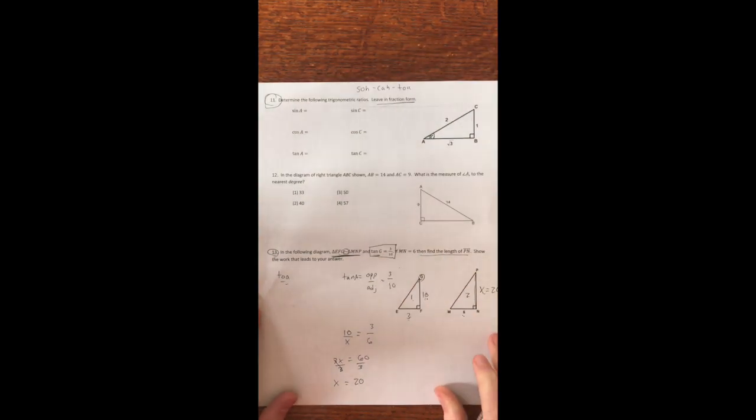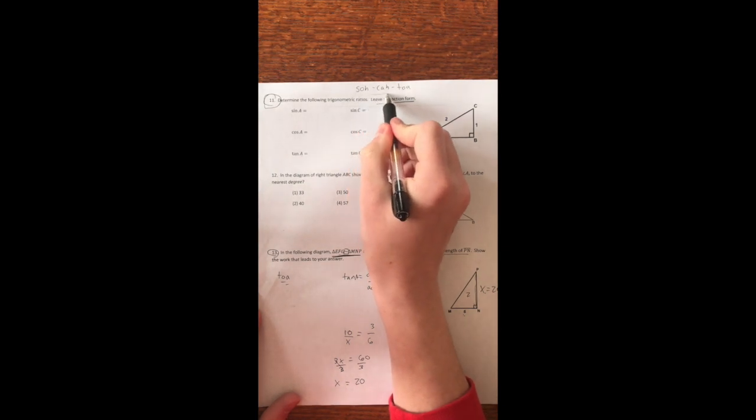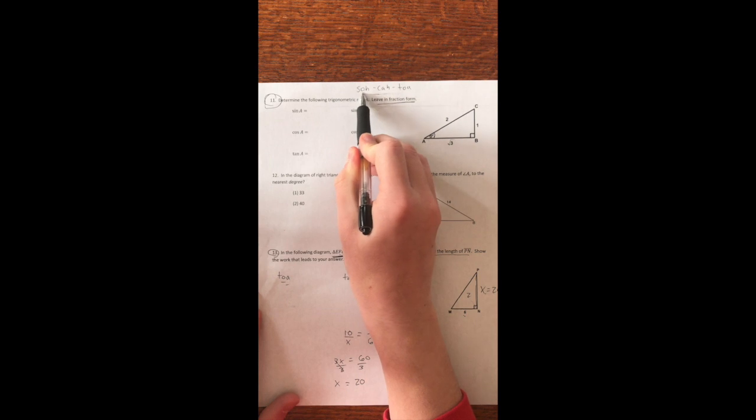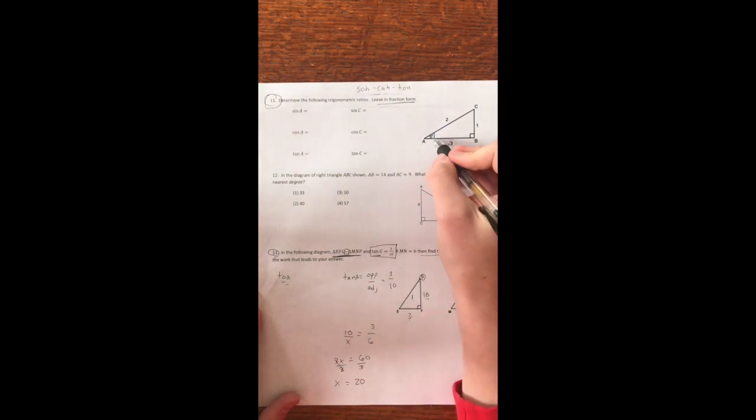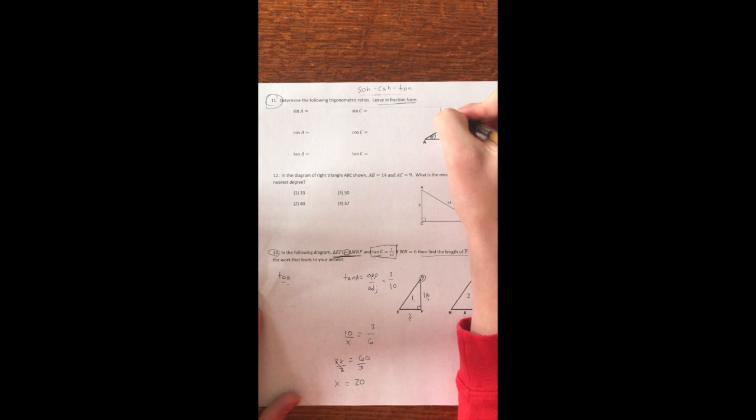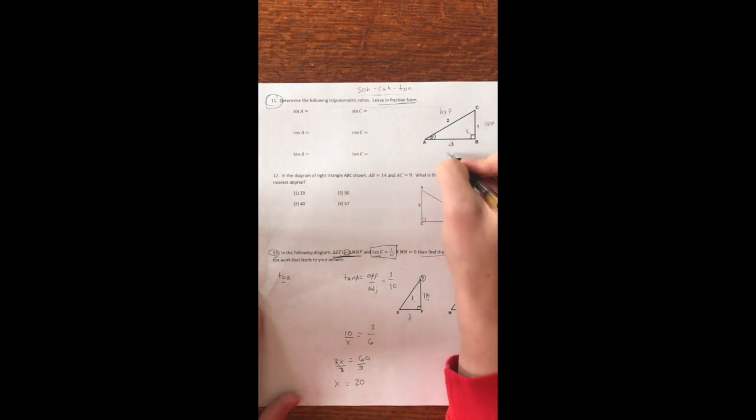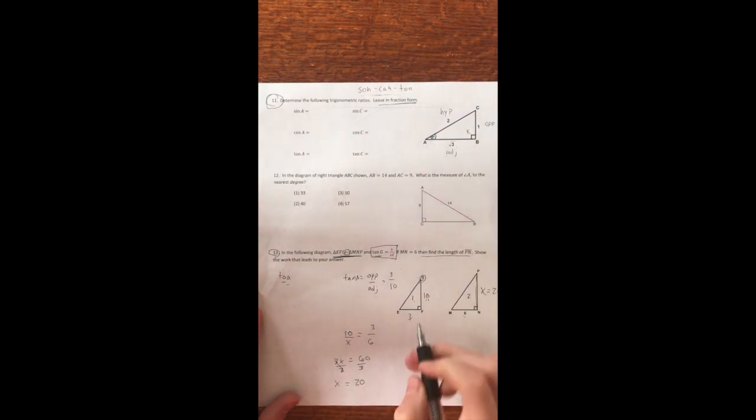SOHCAHTOA. Make sure we write this down every time we work with trig. So if we're working with sine, sine is opposite over hypotenuse. And if we look at our reference angle, let's mark these. One is going to be our opposite. Hypotenuse is right across from the 90-degree angle, and adjacent is right next to our reference angle.